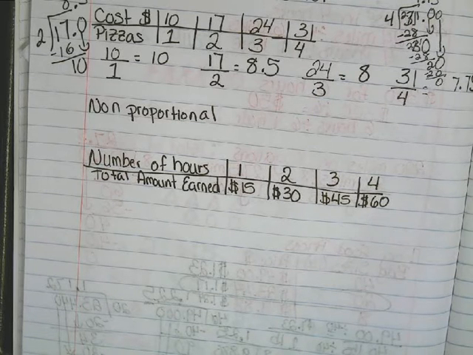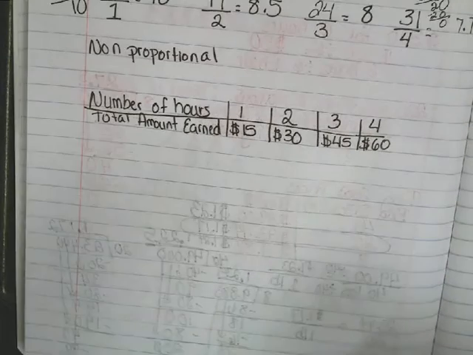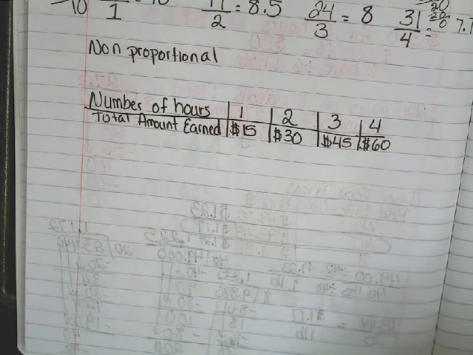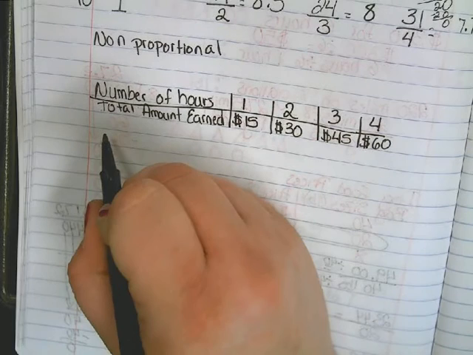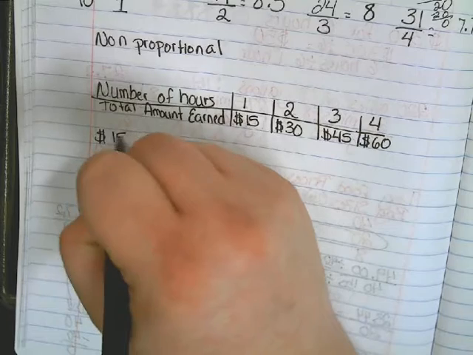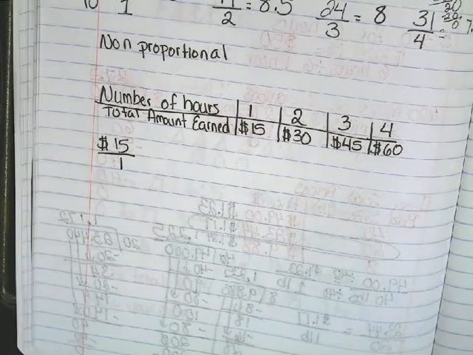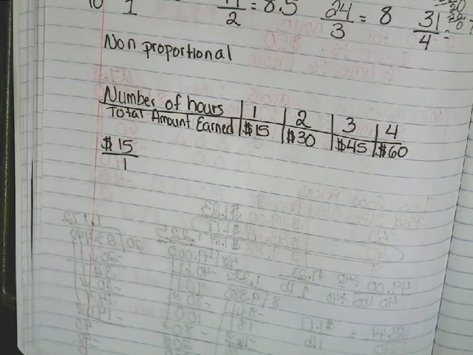First thing I want to do is set up my ratios, but we want to put money on top. Remember last week when we were working with unit rates, we always had the money on top. So that's what we're still looking at. What am I going to write first? What's my first money amount? $15 over 1. If I take 15 and divide it by 1, what do I get? Careful. No, 15 divided by 1. 15.